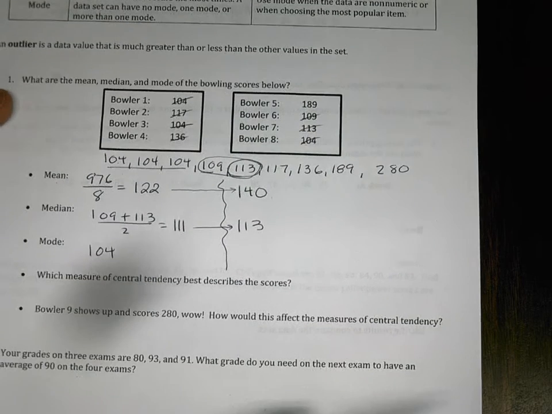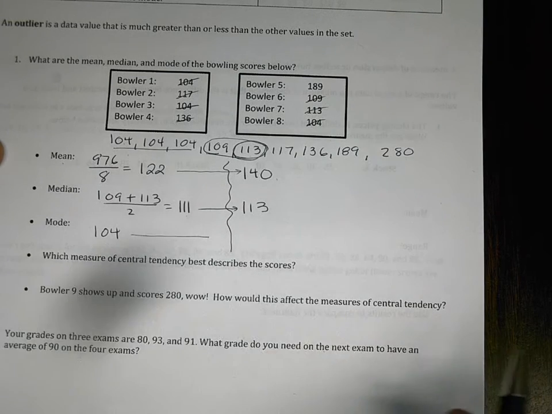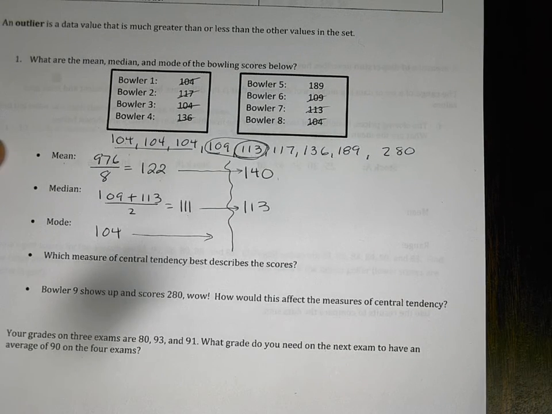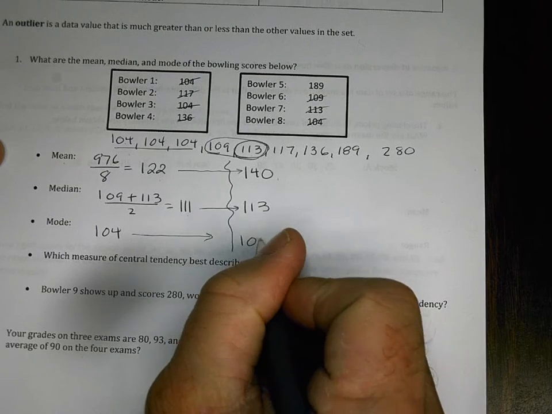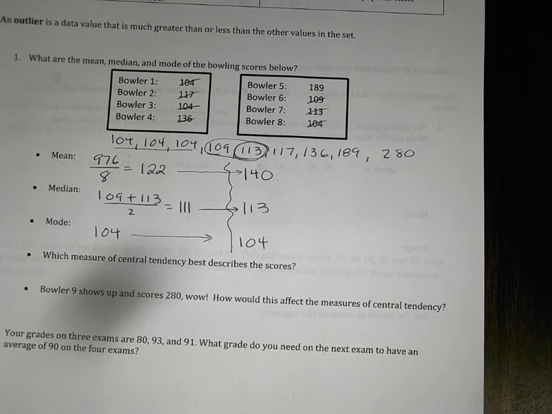All right. Now, how is the mode affected? What's the mode? Has it changed? No, the mode is unaffected by it. So that might be an argument that the mode is the most representative of it. Okay? Questions on mean, median, or mode? Questions on outlier? Okay, so far so good then.